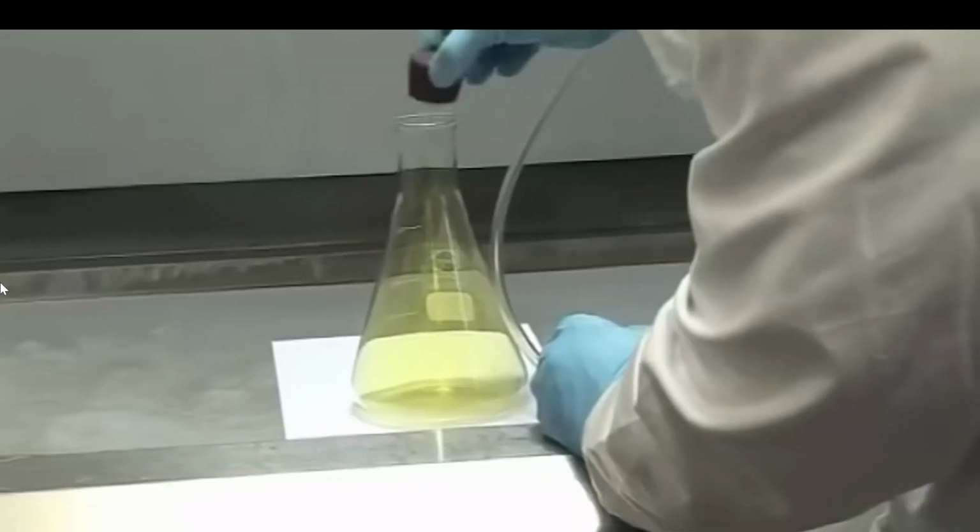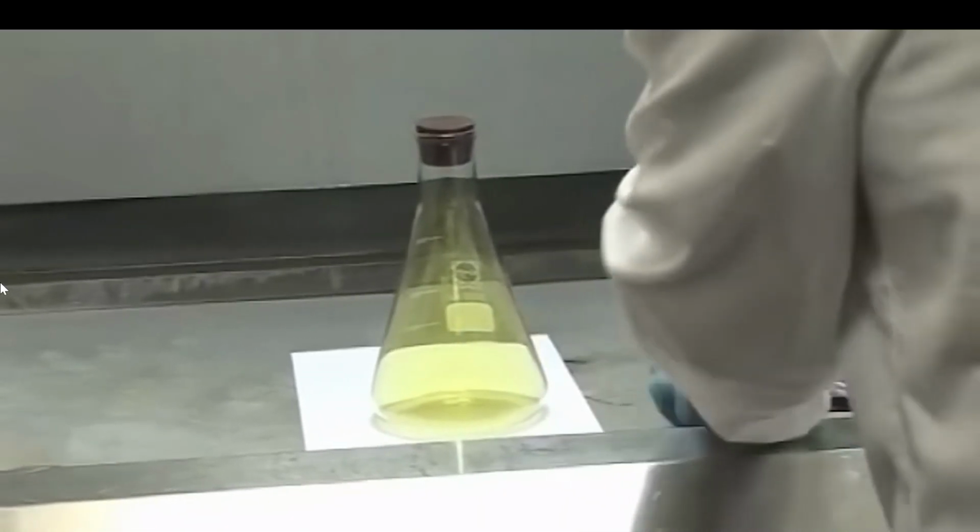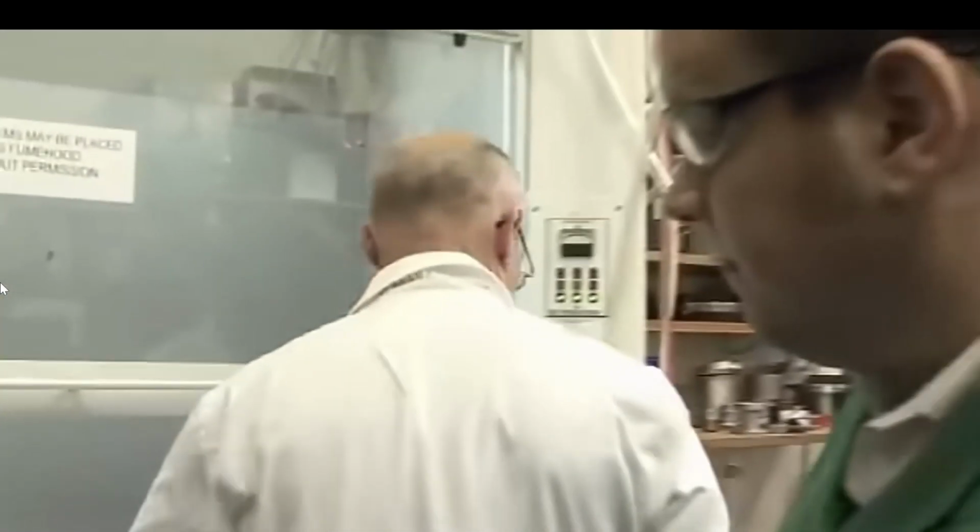It wasn't a terribly good weapon, because if the wind changed direction, it could quite easily blow the gas back to the people who were letting it out. So we'll just put a stopper in to contain the gas while we prepare the rest of the experiment.